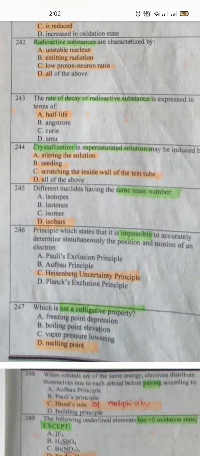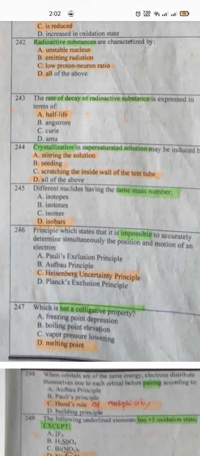247, which is not a colligative property. So, what is a colligative property? Those that are independent of the kinds of molecules in solution, but are dependent on the number of molecules present. So, the answer here is your melting point. Your freezing point depression, your boiling point elevation, and your vapor pressure lowering are your colligative properties.